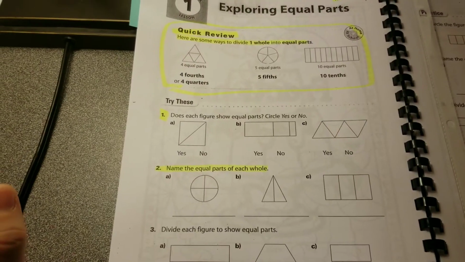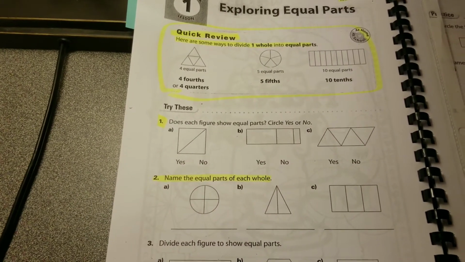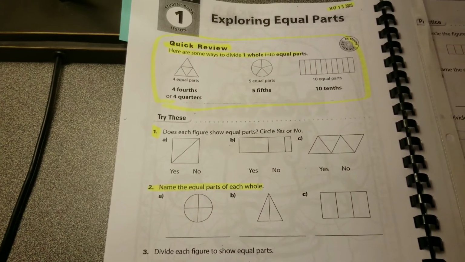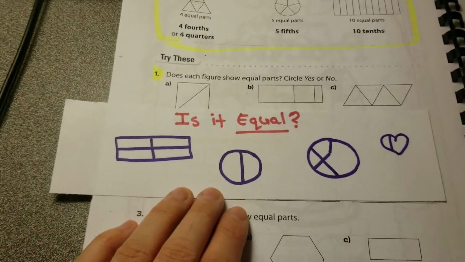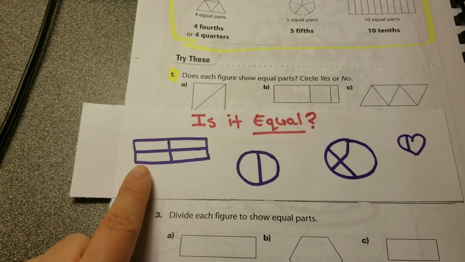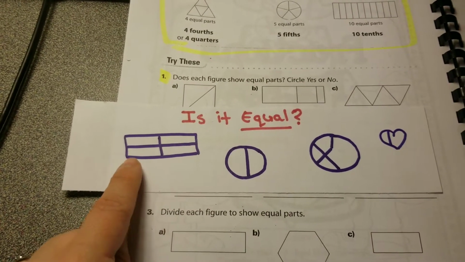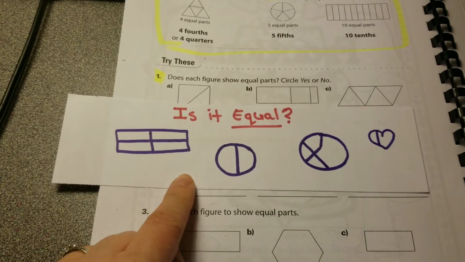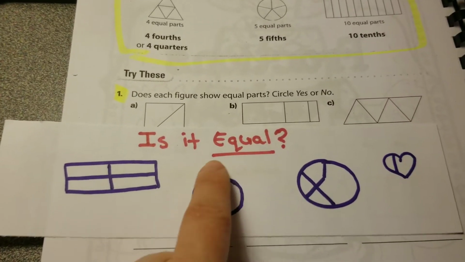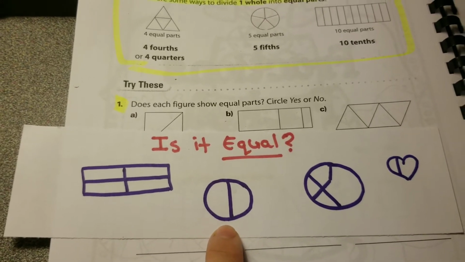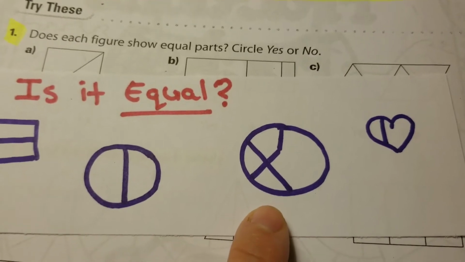Let's do some examples together. Sometimes our questions will ask if the parts are equal. So if we look at something like here, which one do you think are equal? Well, this one's pretty equal. It would be fair if you had a chocolate bar and you divide it up into fourths. Do you think that would be equal? Yeah, I think so. Here we have a cookie maybe that has been divided in half, and that looks about equal. But what about this one?